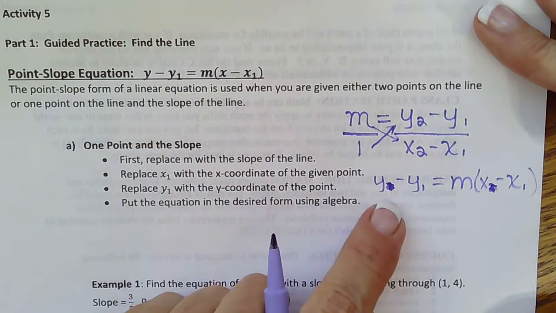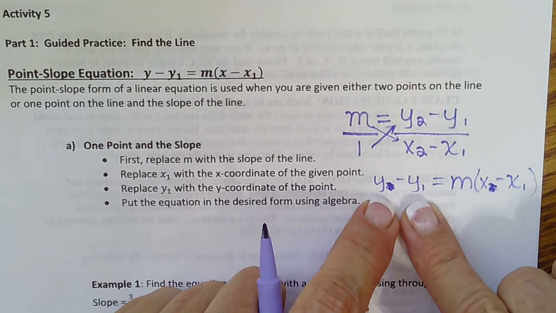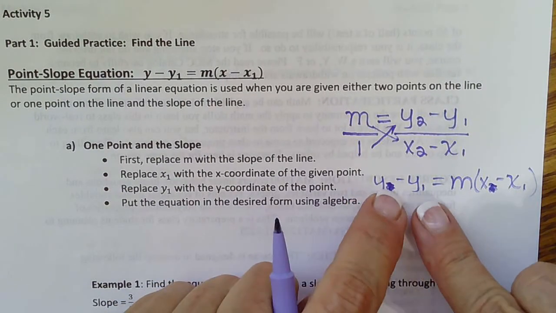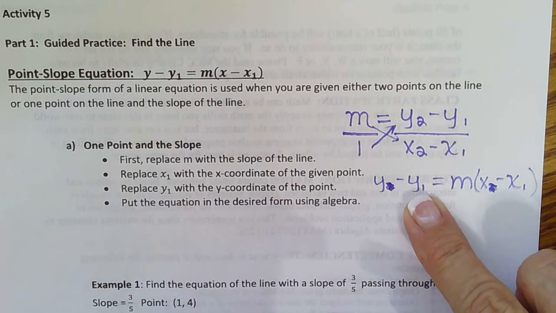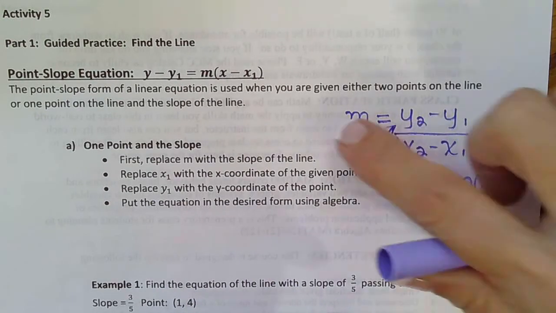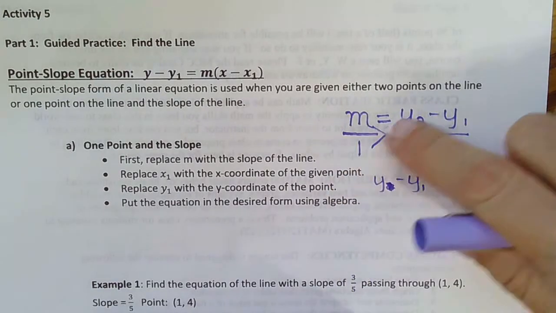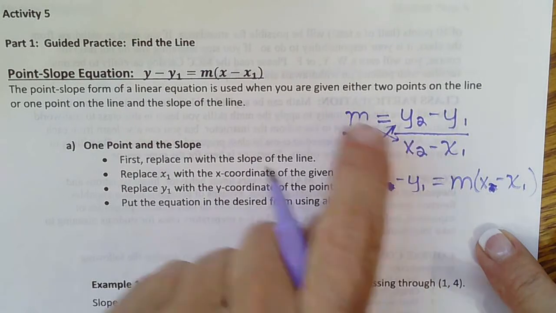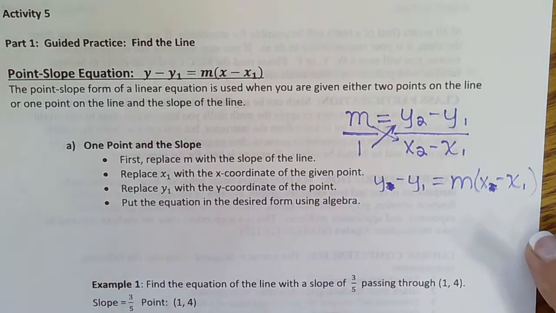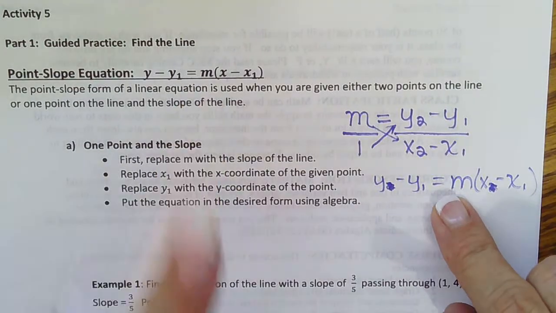And you're thinking, how can I take those 2's off? Well, what's important is that they're labeled differently. This one has no subscript. This one has a 1. So as long as they're still labeled differently, that's fine. So all you have to do is write your slope formula, put it over 1, write this cross product here, write this cross product here, m times x minus x1, set them equal, and you have point slope.